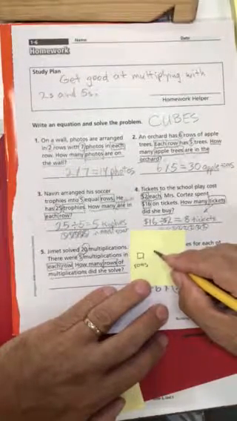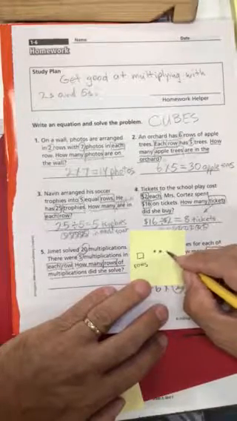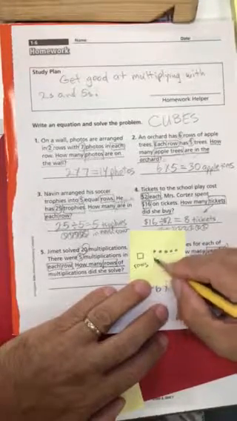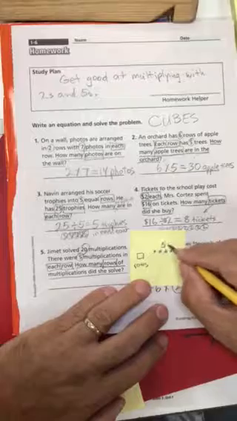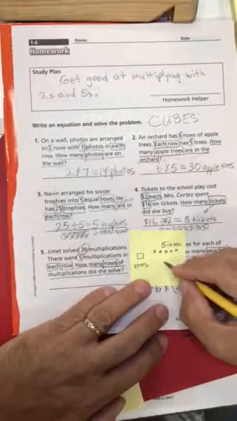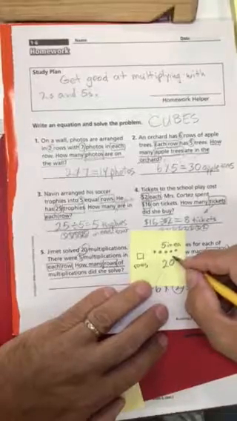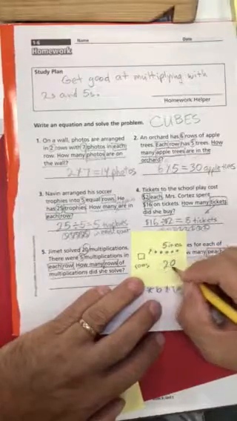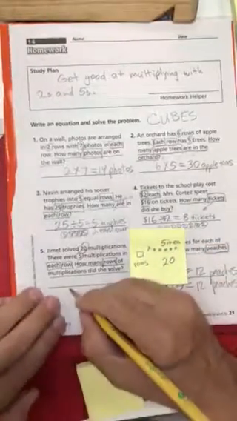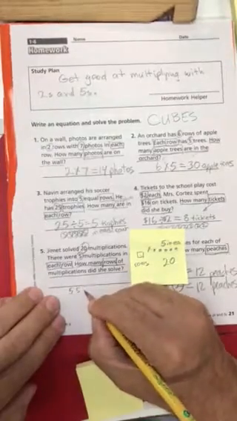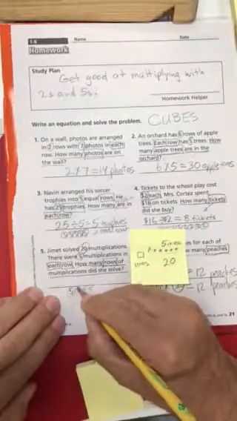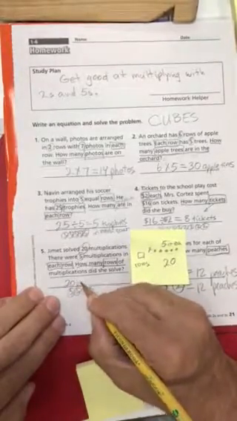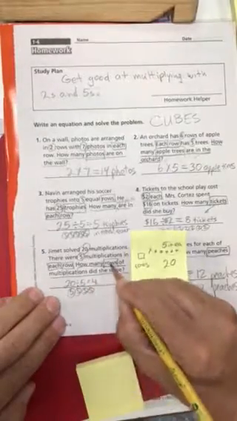So we're going to draw one row. 1, 2, 3, 4, 5. That's just one row, but we don't know how many rows there are. So 5 in each row. We know that there's 20 altogether. So 5 times what equals 20? We can count by 5s. 5, 10, 15, 20. There's 1, 2, 3, 4 5s. So 20 divided by 5 equals 4. And our label is rows.